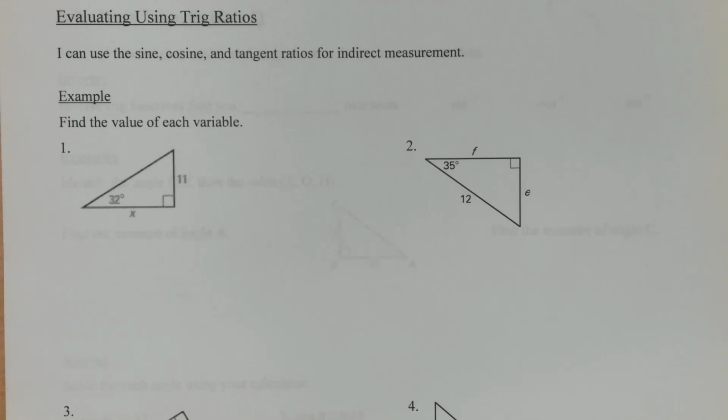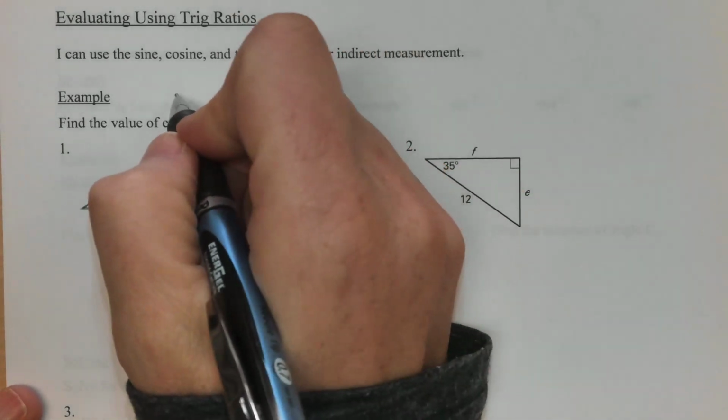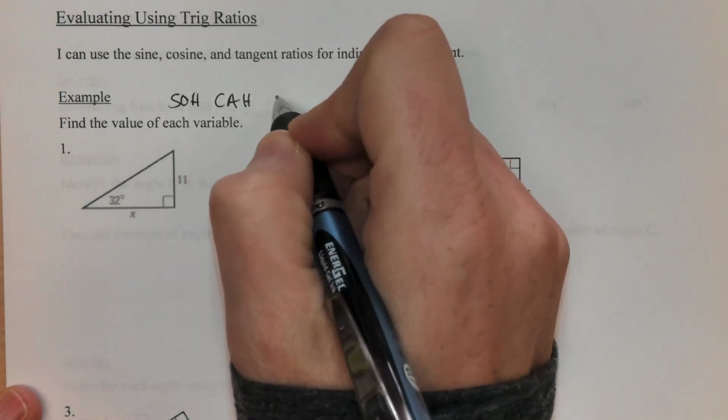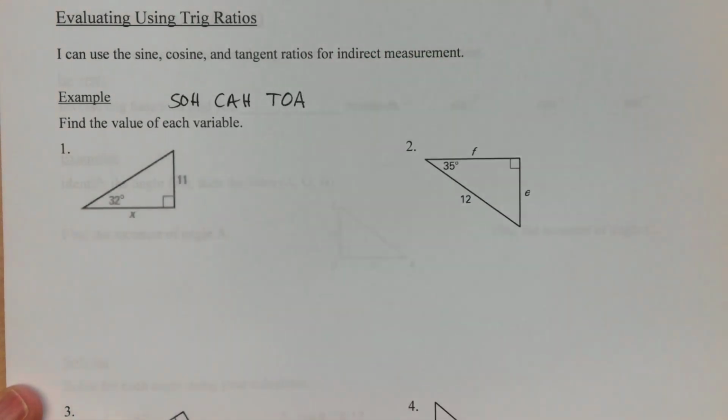All right, this is evaluating using trig ratios. And this is kind of our first day of really getting into using sine, cosine, and tangent in order to solve problems. So our first day was kind of just identifying SOHCAHTOA, remembering that sine is opposite over hypotenuse, cosine is adjacent over hypotenuse, and tangent is opposite over adjacent.